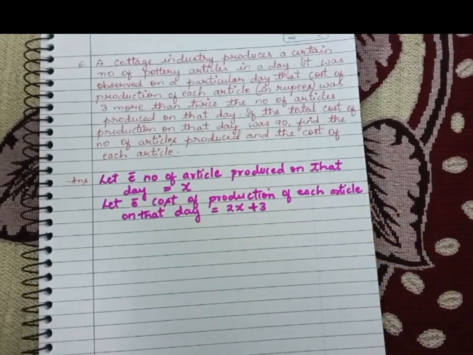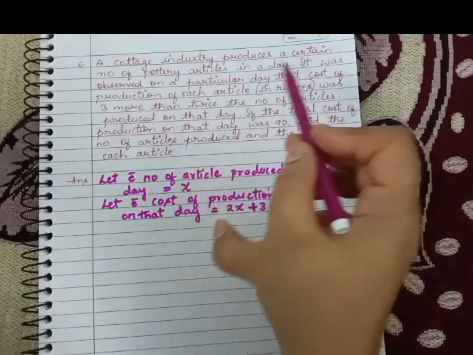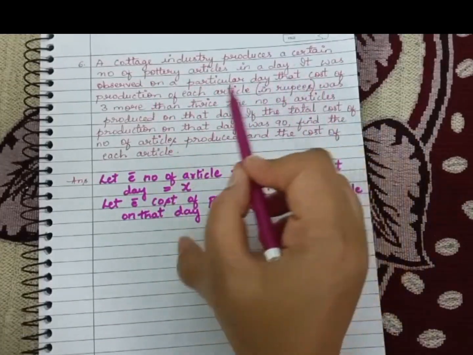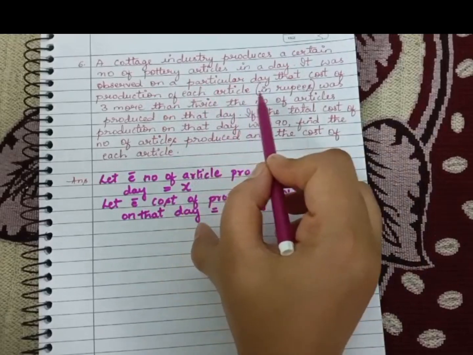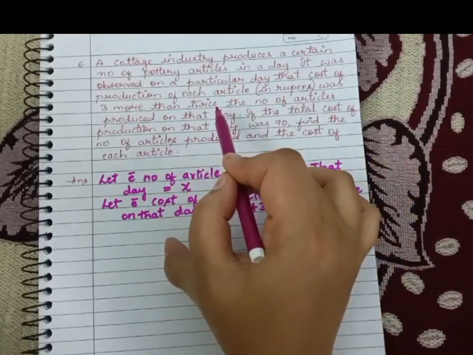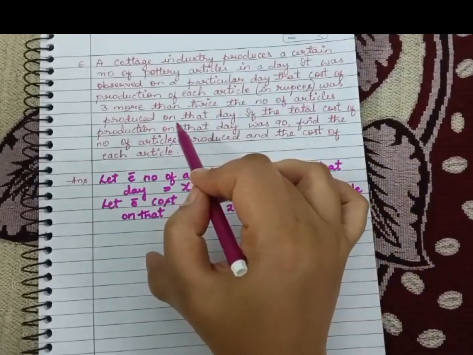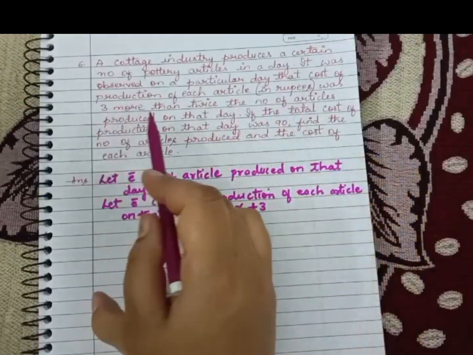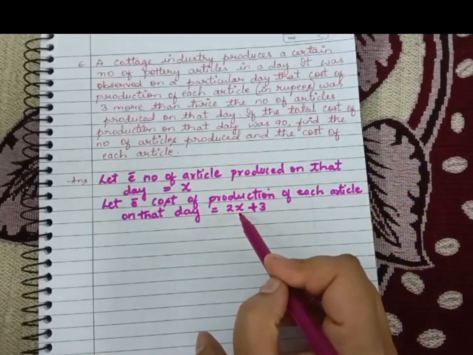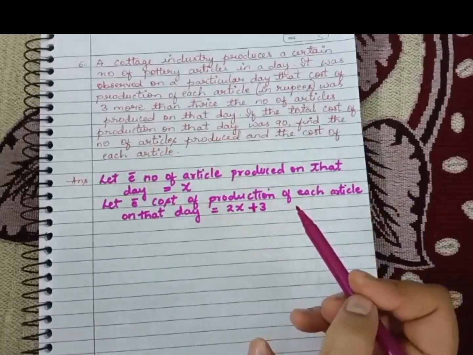How we are taking 2x plus 3 is, it was observed that the cost of production of each article in rupees was 3 more than twice the number of articles produced on that day. For this, we write 3 more than twice as 2x plus 3.